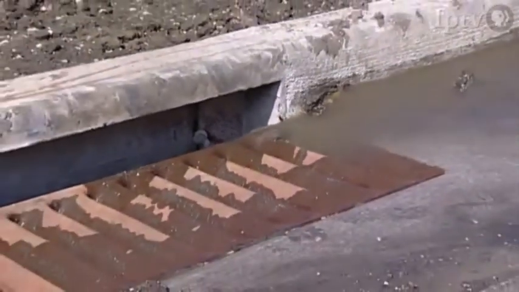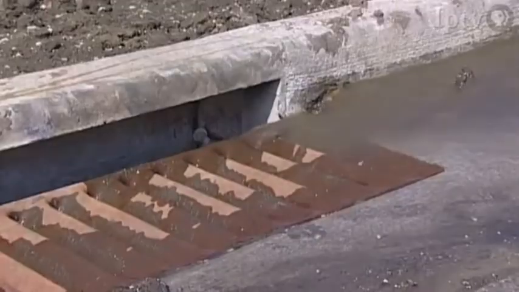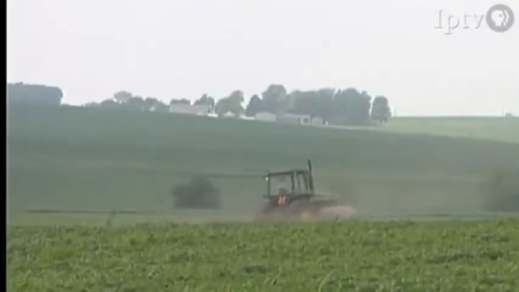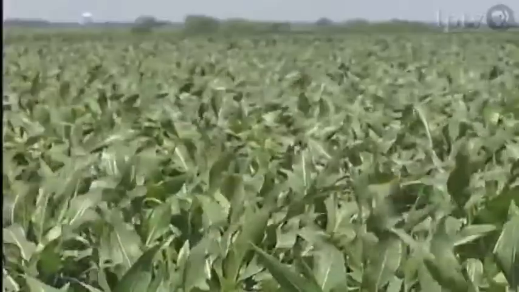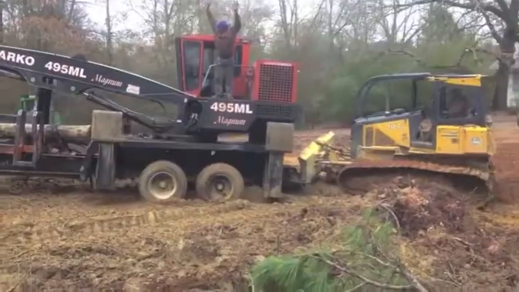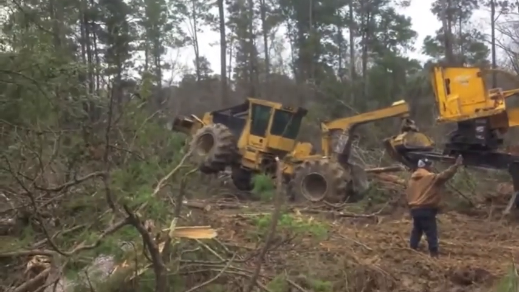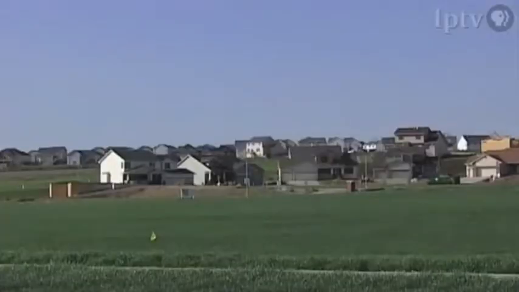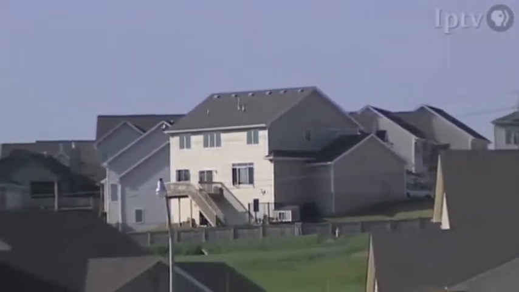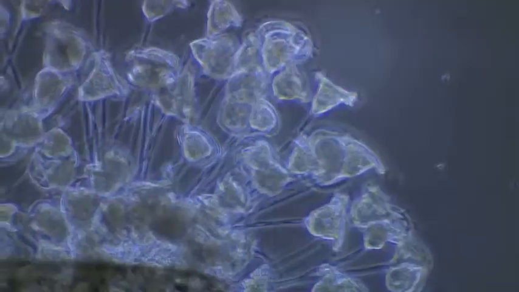We can reduce dirt from getting into the stream from the beginning by disturbing the land as little as possible. Farmers are using different methods to grow their crops so they leave less earth exposed. Construction workers are putting up silt fences and hay bales to trap the dirt and contain it while they build. And developers are designing new home sites that leave more natural areas and less pavement.